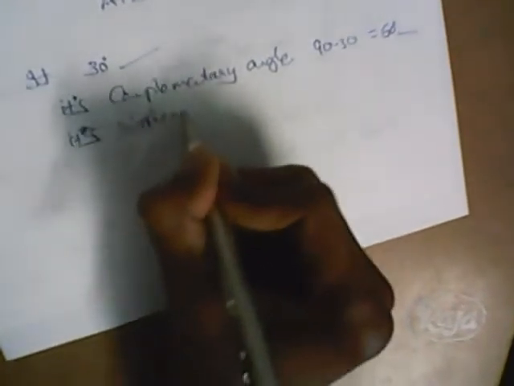Its supplementary angle, what could it be? It could be 180 minus 30. That means 150 degrees. That's it. That is the concept behind angles.